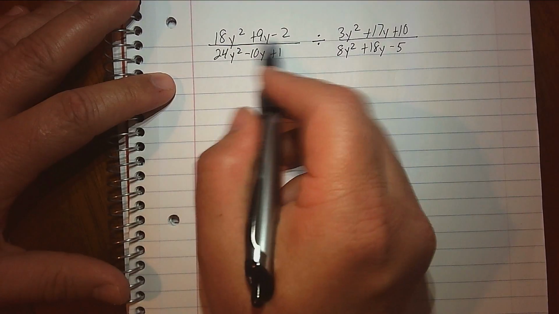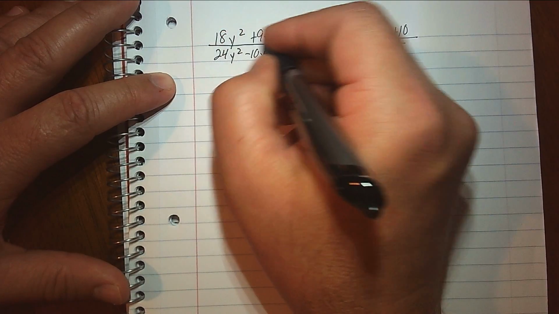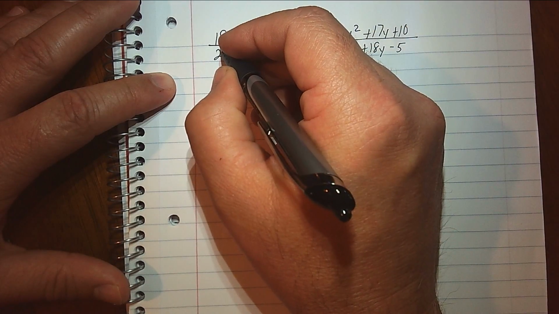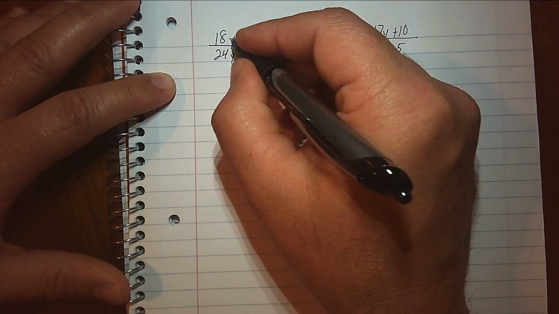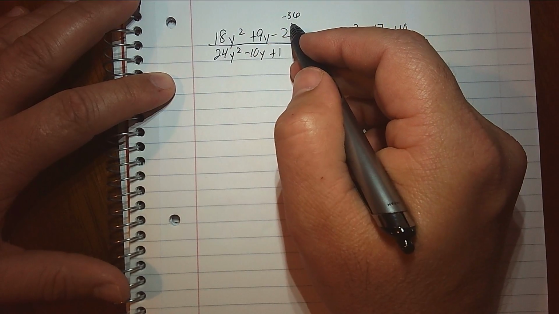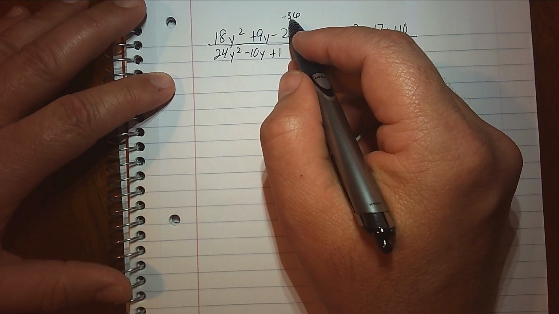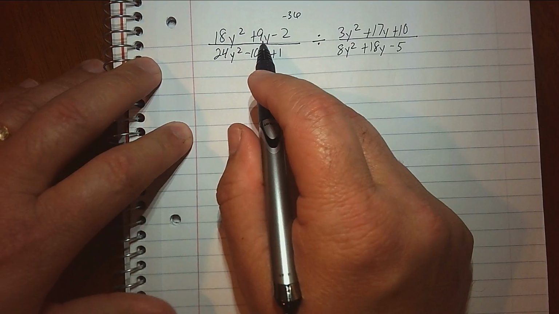So let's go ahead and factor this top and this bottom. So to factor this, since we have the coefficient in that first term, what I've taught you guys to do is multiply this times this. So 18 times negative 2 is negative 36. So we ask ourselves, what two numbers multiply together to give us negative 36 that will add up to 9?